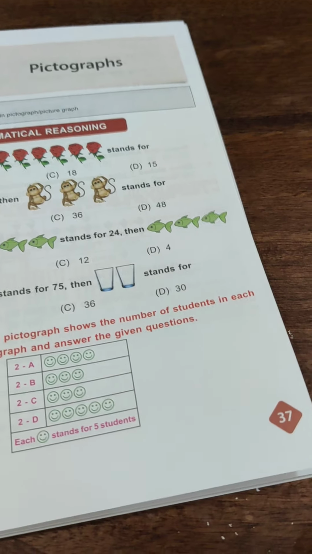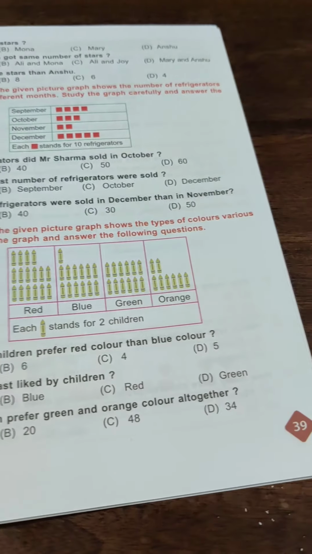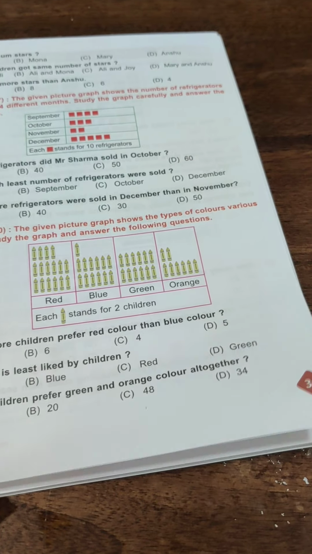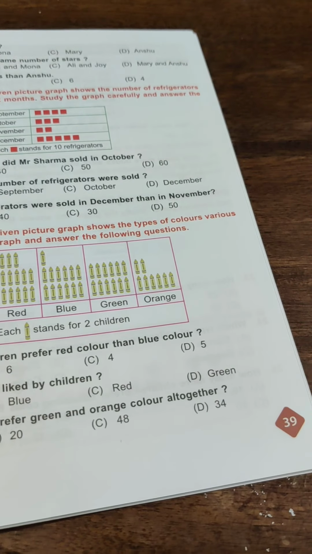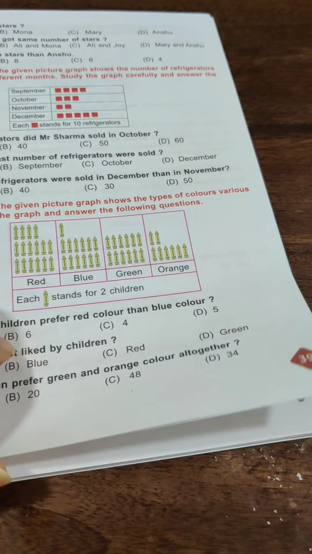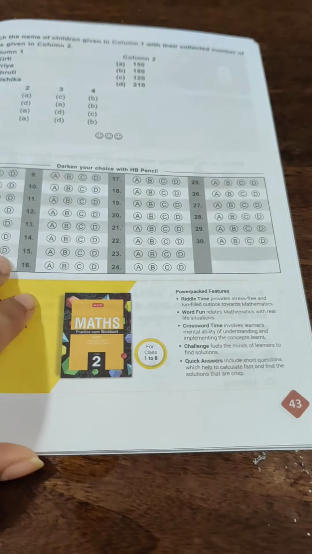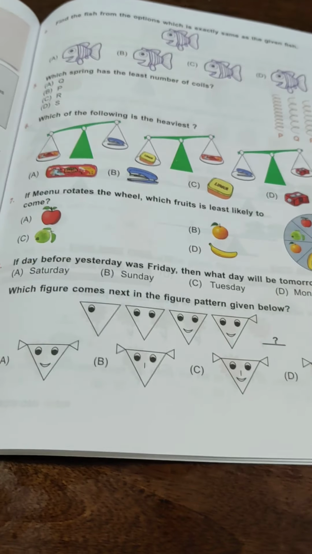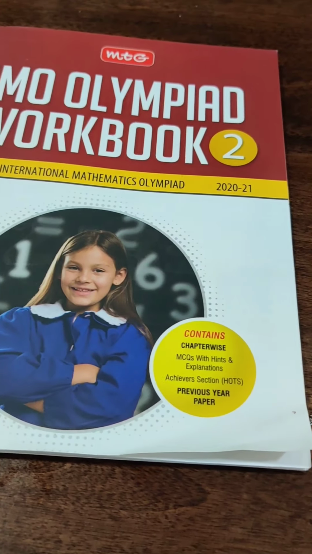And next is pictographs. Pictographs are quite scoring. You just need to pay attention to the objects, as in kids should not make errors while they are counting these figures. The last one is logical reasoning, which has been covered separately in the reasoning workbook.